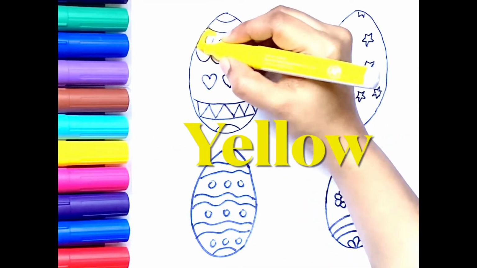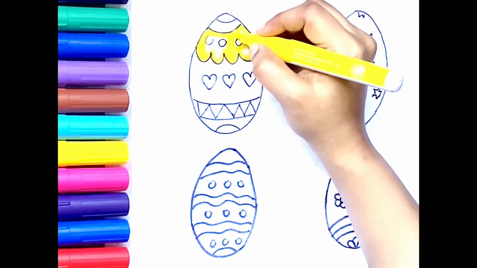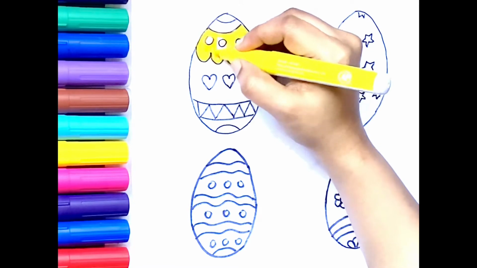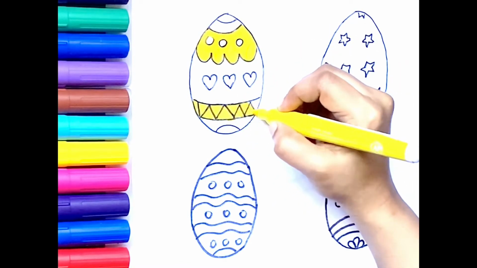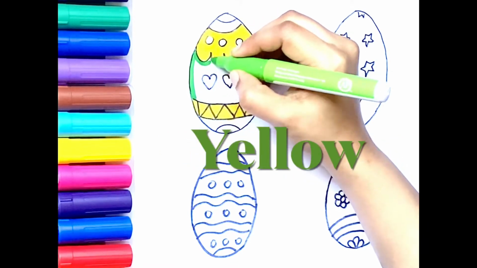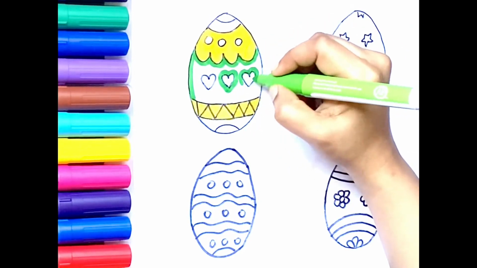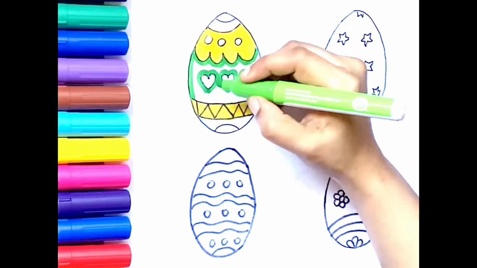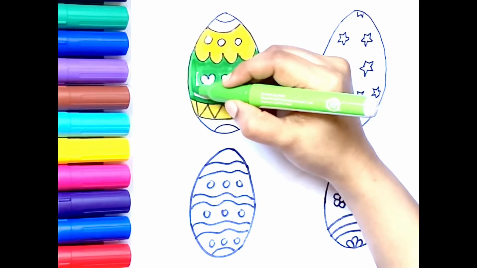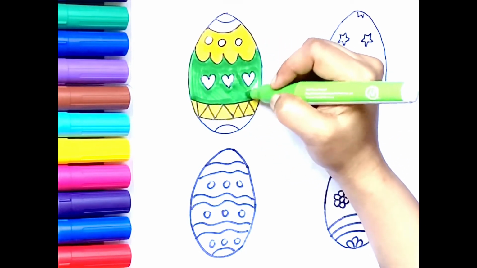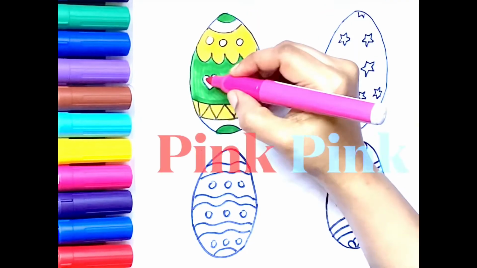Let's start coloring. Color the first egg yellow. Green. Pink.